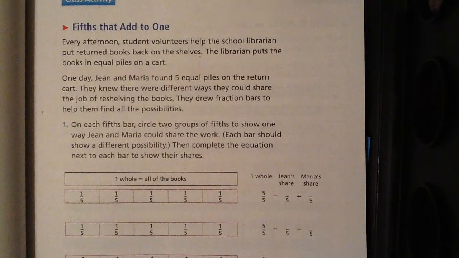One day, Jean and Maria found 5 equal piles on the return cart. They knew there were different ways they could share the job of reshelving the books. They drew fraction bars to help them find all the possibilities. So number 1. On each fifths bar, circle 2 groups of fifths to show one way Jean and Maria could share their work. Each bar should show a different possibility, and then complete the equation next to each bar to show what shares.